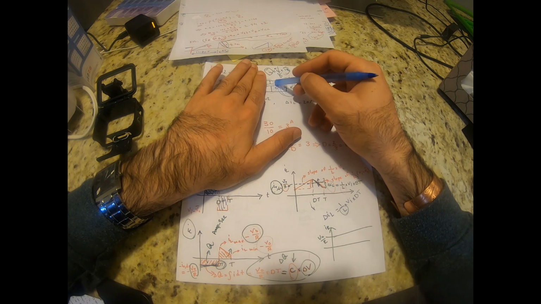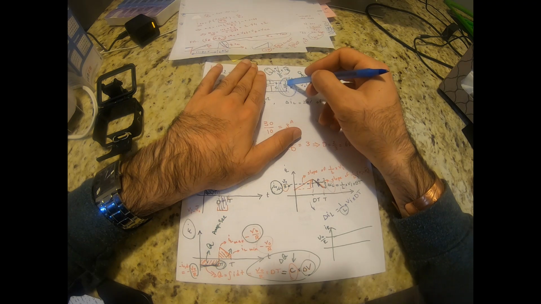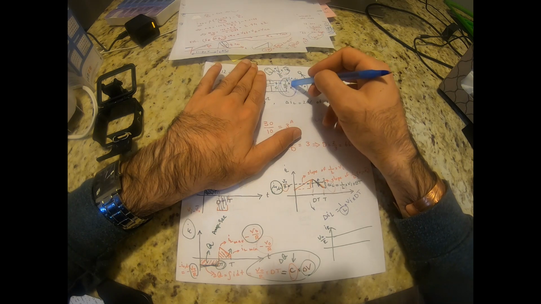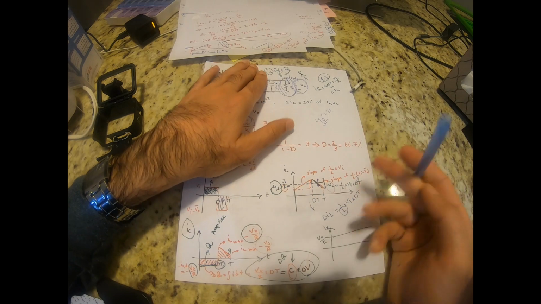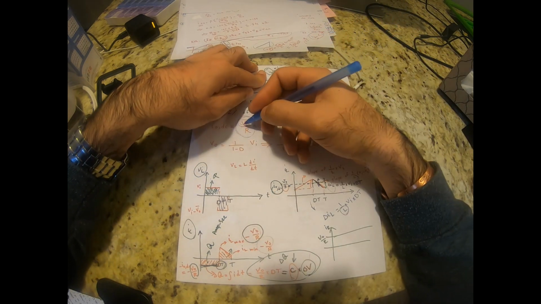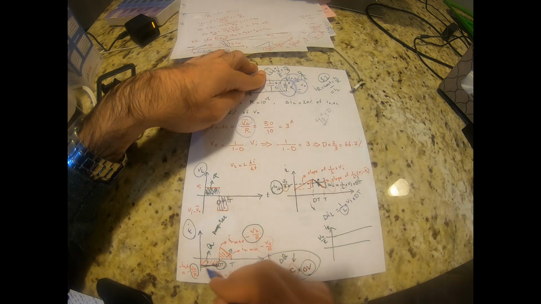The capacitor's current is going to be negative of the resistor current based on the direction we chose for IC and IR. And we said that we assume that IR is always going to be VO over R, so it's basically a constant negative current.